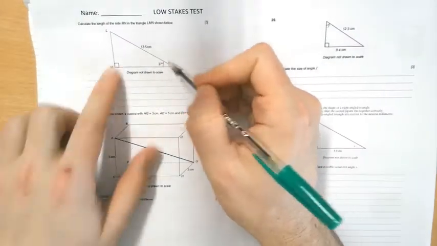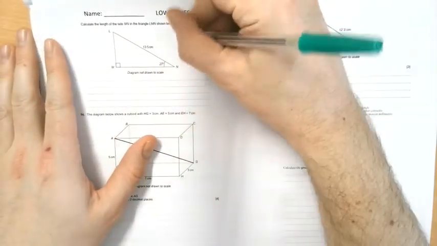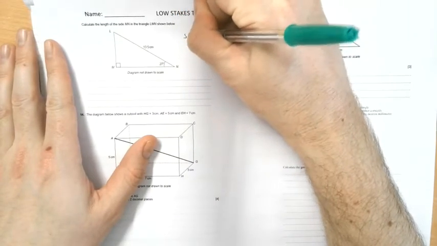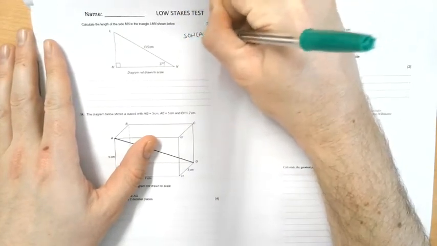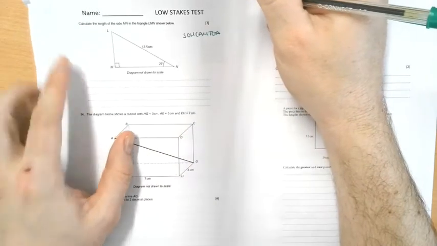Okay, so the first one here, I've got a right angle triangle. As soon as I see that, I'm thinking of what words? SOH CAH TOA, okay? So to do SOH CAH TOA, I need to start labeling up that triangle.